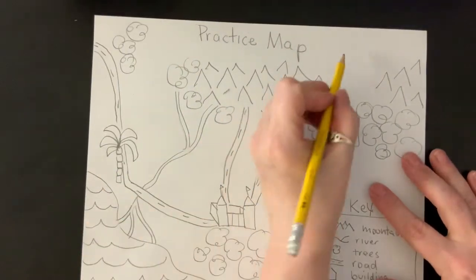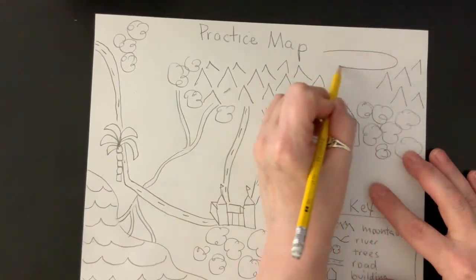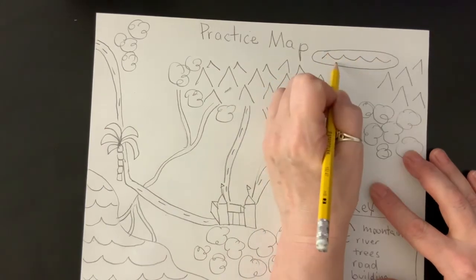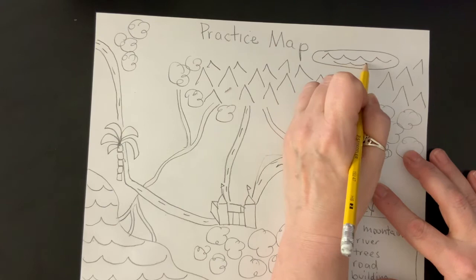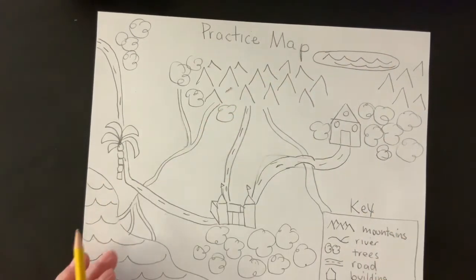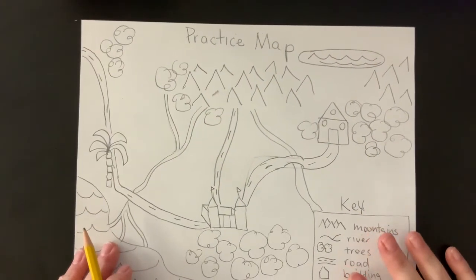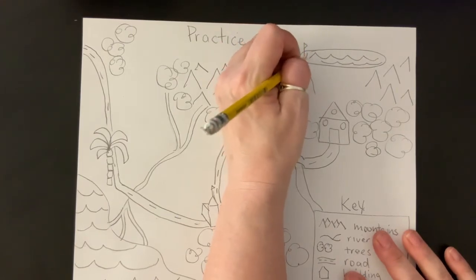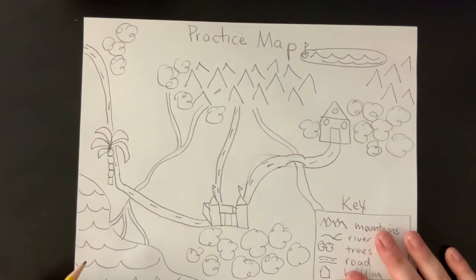But then I thought that space up at the top is kind of empty, so I added a lake there, which is just a flat circle with some waves in it. And when I put that on my final map, I'll make sure and color that blue so people can tell that it's a lake. Also, I wanted to put a boat in my lake, so I drew a little boat there.